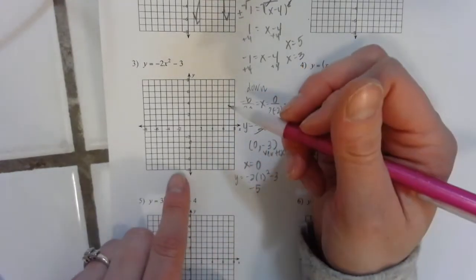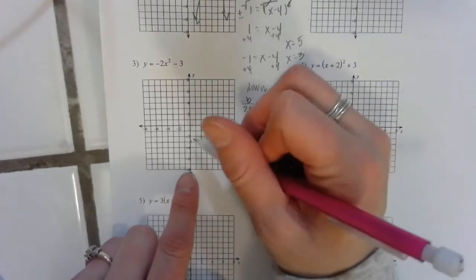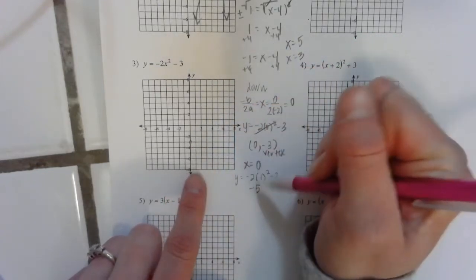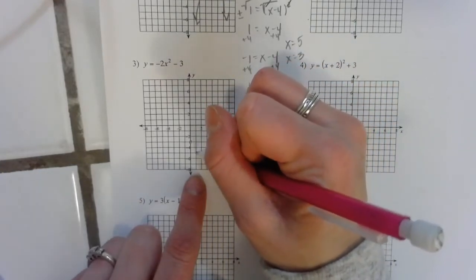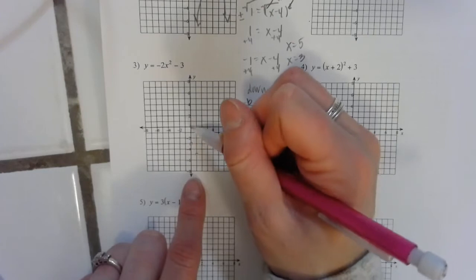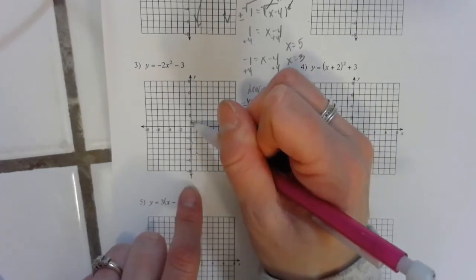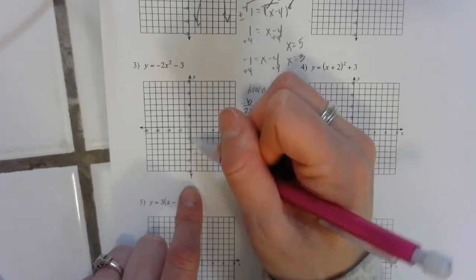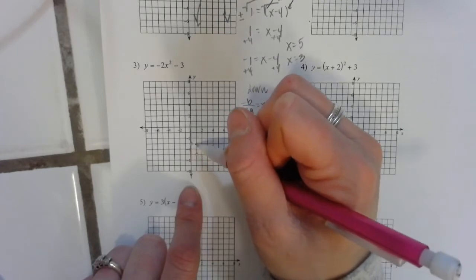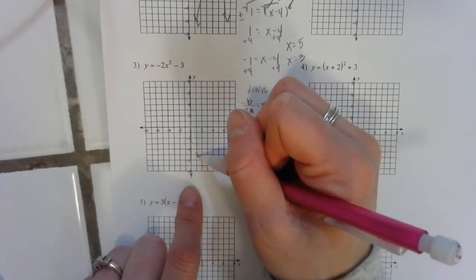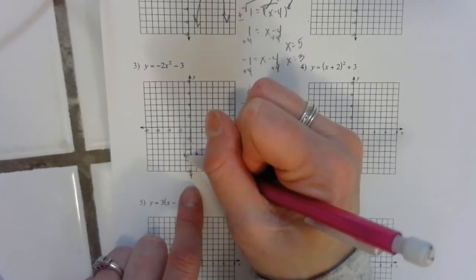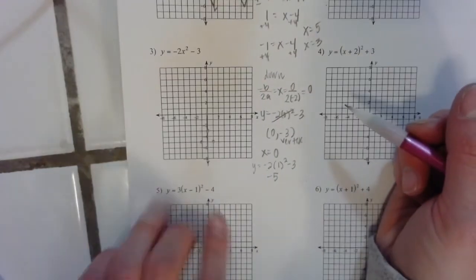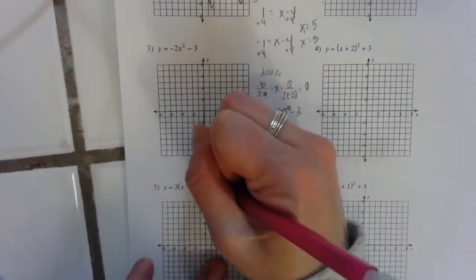I have a dot at 0, negative 3, and then I should have another dot at 1, negative 5, which is here. Since your axis of symmetry cuts your parabola in half, it's like a reflection line. So if this dot is to the right one and then down 2, then oppositely to the left one and down 2 should be my other dot for my parabola, and then we graph.